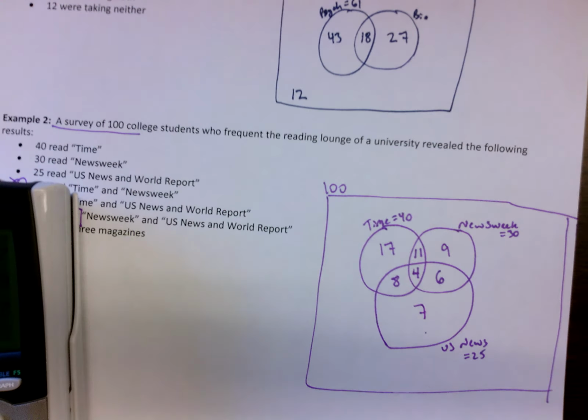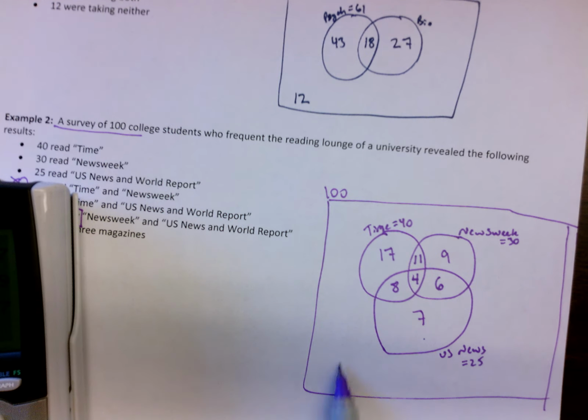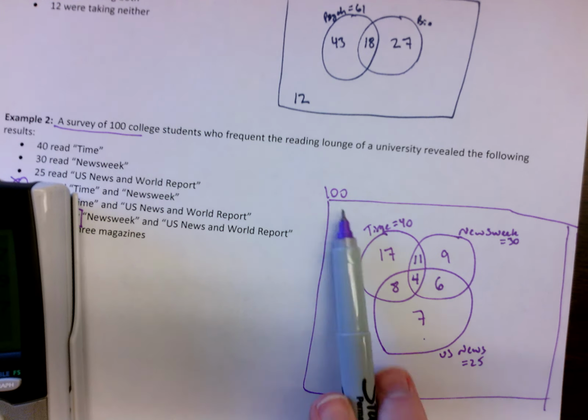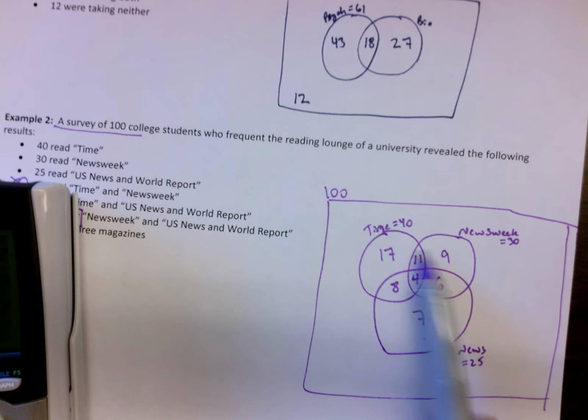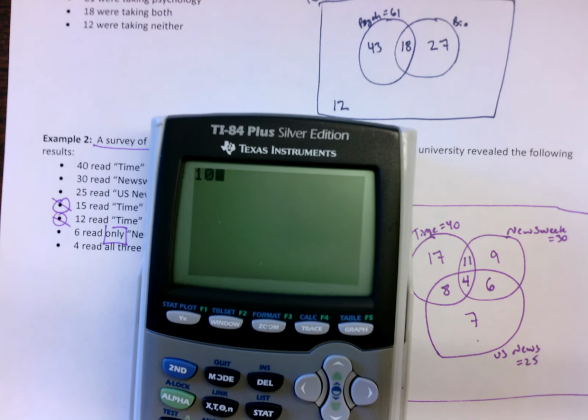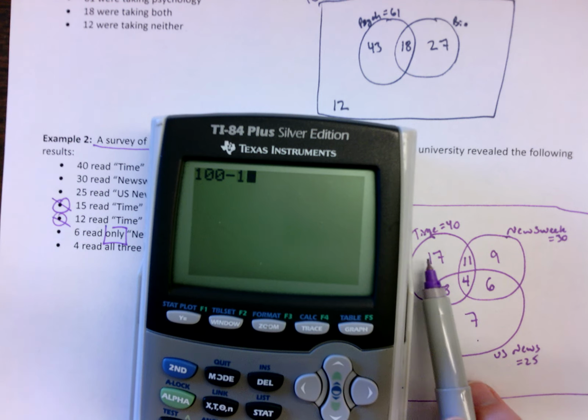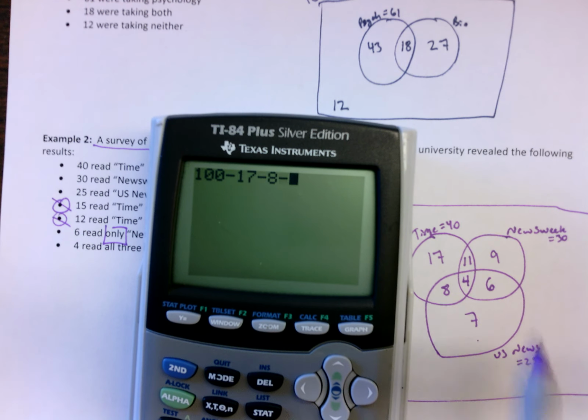All right, lovely. And now we are almost done, but not quite because we haven't figured out the people who don't read any of these newspapers. Remember, there was 100 people total. I've already accounted for a bunch of them, and I want to see who's left over. So I'm going to take those 100 people and subtract out everybody that we've already accounted for. So those 17 people, those 8 people, these 4 people, those 11 people, those 9 people, the 6 people there, the 7 people there, and that's everybody, right? That's all the sections. That leaves me with 38 people left over.